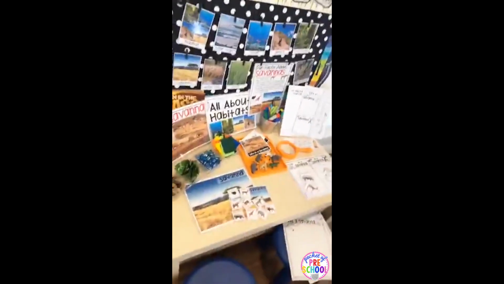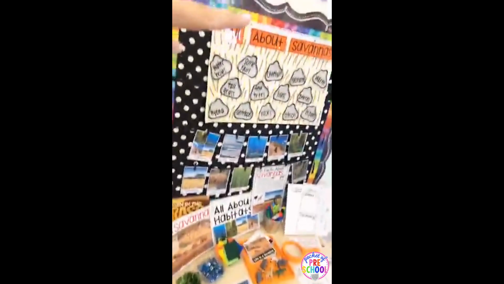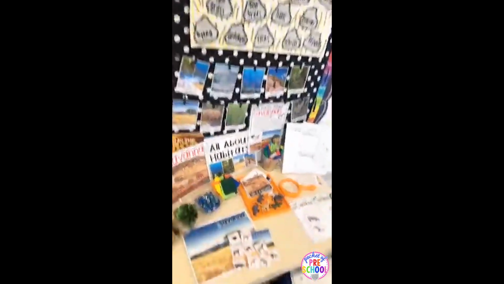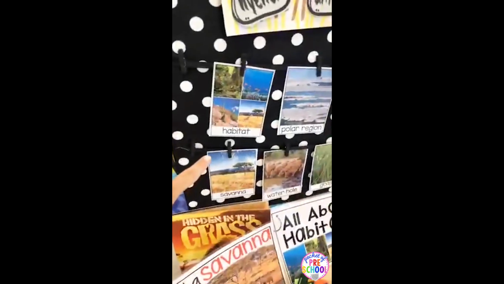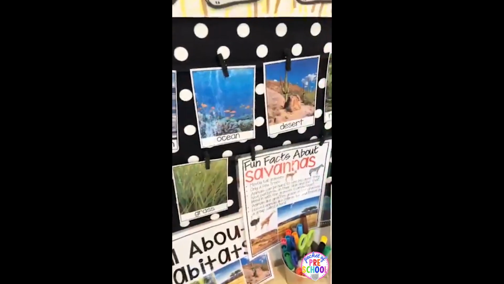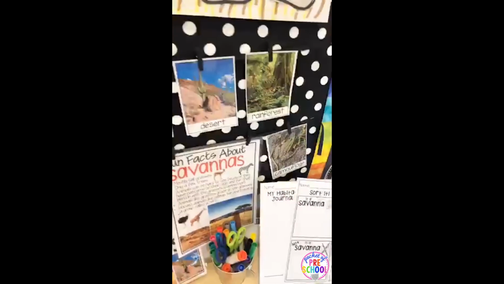So let me flip it around and show you all the things. Ready? For each habitat, I have a science center setup and an anchor chart for you to do with your kiddos. For the science table setup, as always, there are vocabulary cards, and this pack has a lot of vocabulary cards, so there are some specific to each habitat.